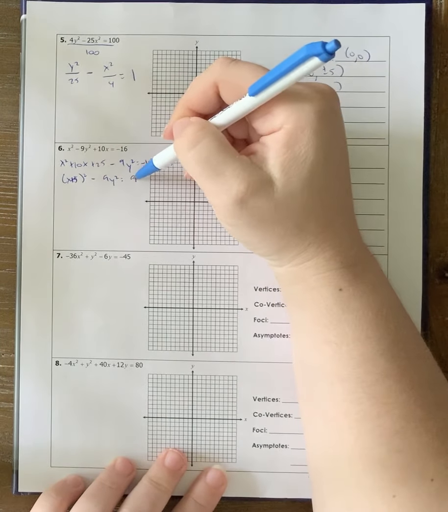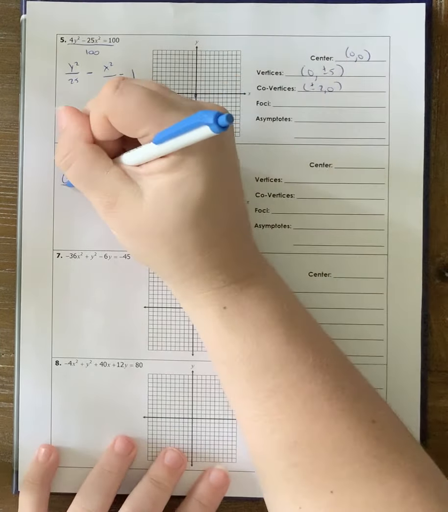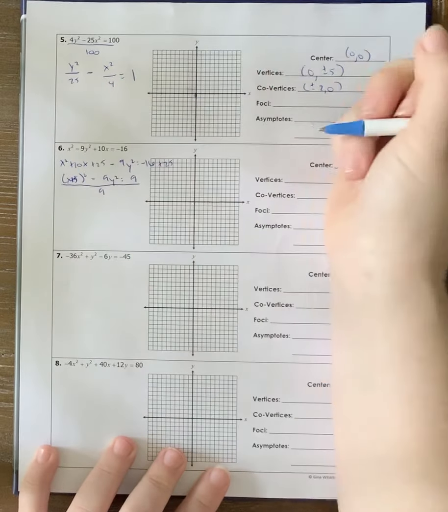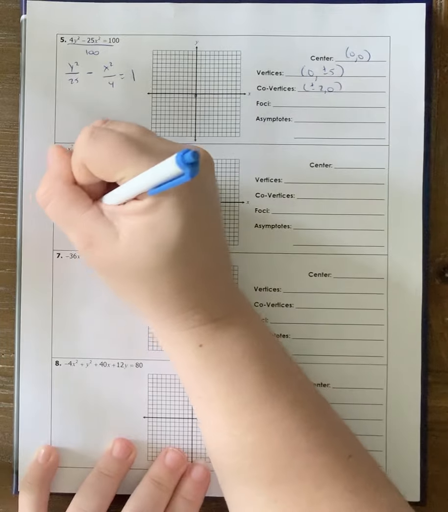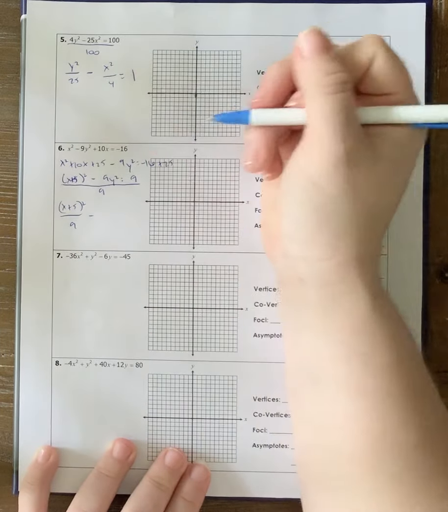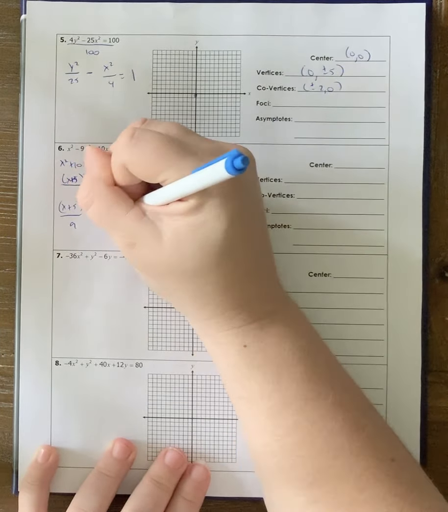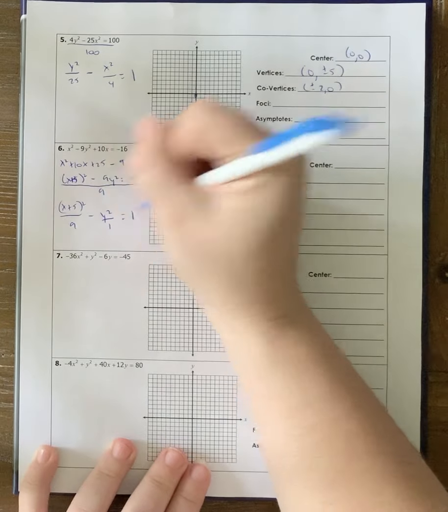Okay, now we've got to get this 9 turned to a 1. So we've got to divide the entire thing by 9. So it turns into x plus 5 squared over 9 minus 9 divided by 9 cancels. So it's y squared, which means that it's over 1. 9 divided by 9 is 1.